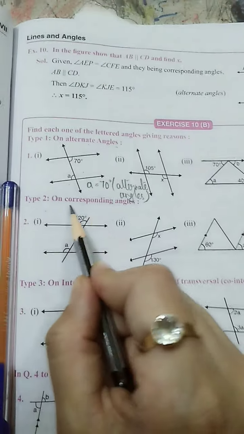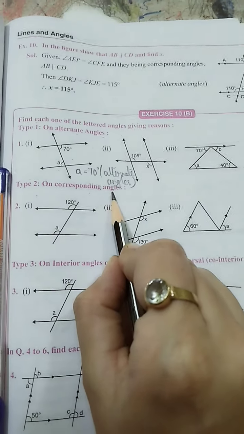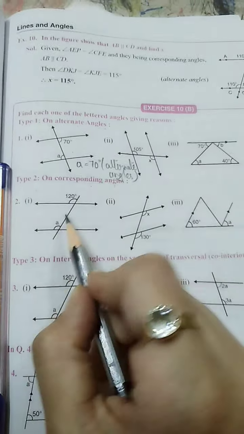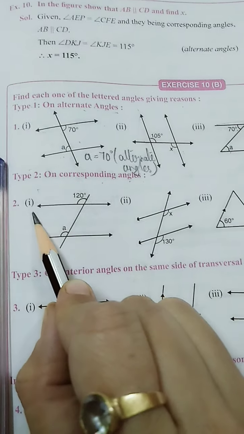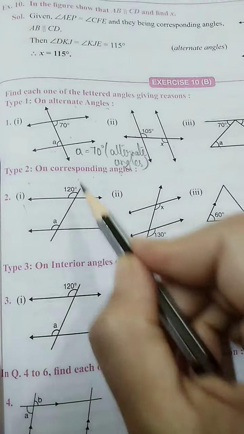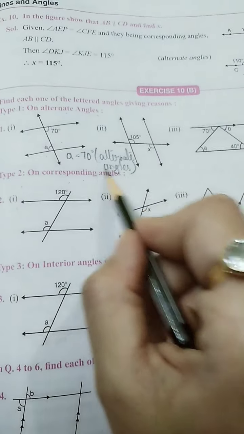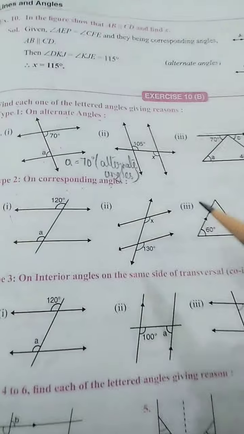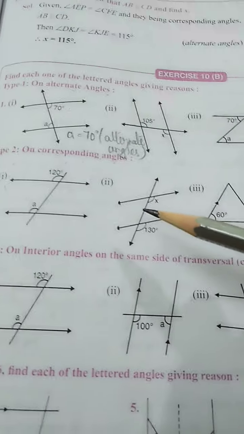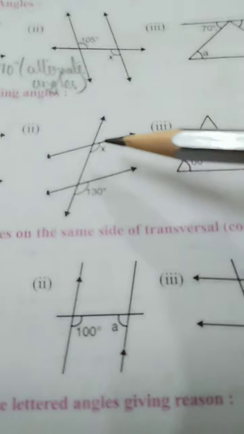Now type 2 on corresponding angles. Now here also they are giving the reason. We have to just write and give the reason. So here A is equal to 120. What is the reason? Corresponding angles. Same way you will write, A is equal to 120 and in bracket you will write corresponding angles. Means they are on the same side of the transversal. Here x is equal to 130 again because it is a corresponding angles.